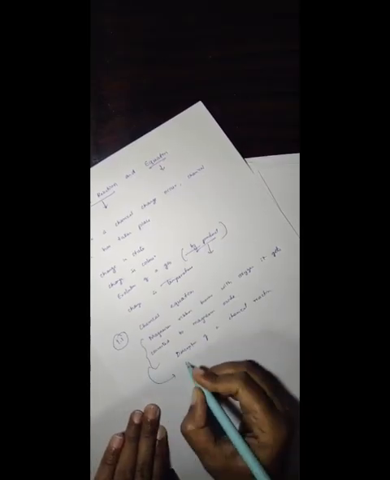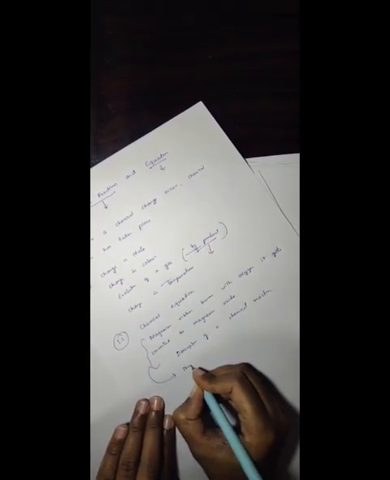So for the shorter form of this, we go with something called equation. Equation is nothing but the shorter form of the chemical reaction.